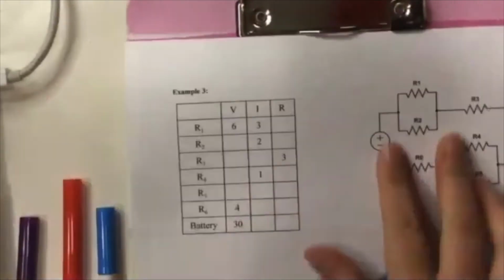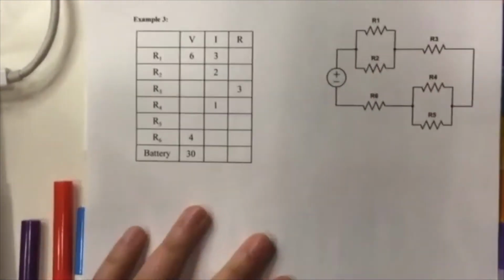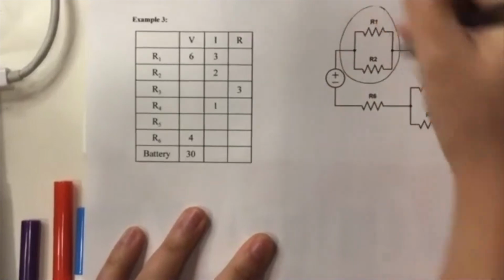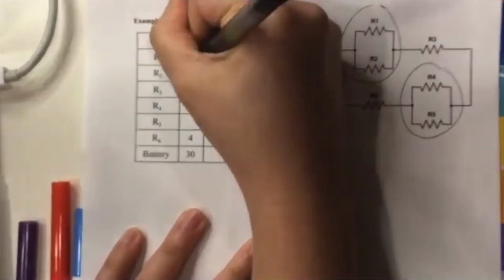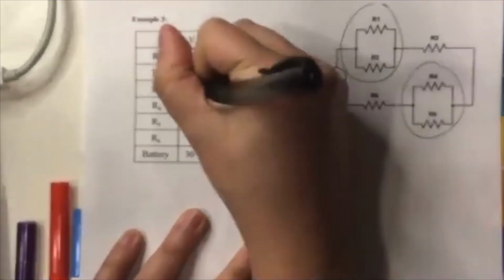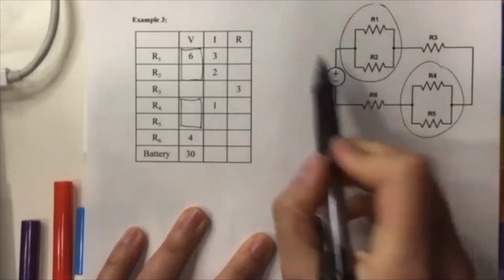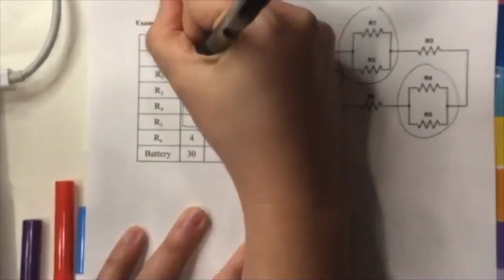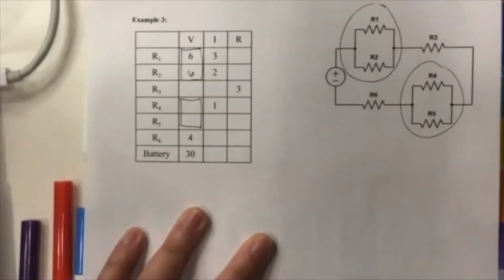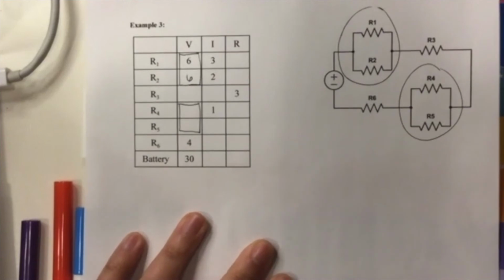There we go. So let's use that tip. We have 2 sections that are clearly in parallel, so those must have the same voltage as each other. That allows me to quickly identify the voltage drop over R2 is 6, but I can't do R5 and R4 yet. I'm going to leave that box there, but we can't tackle it yet.